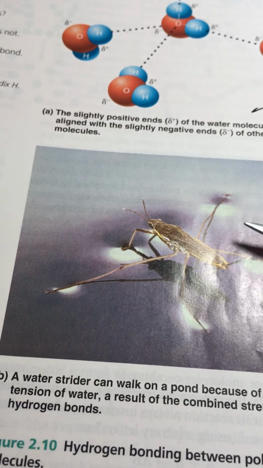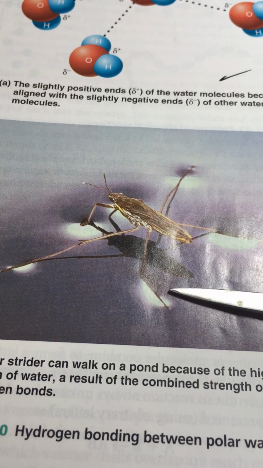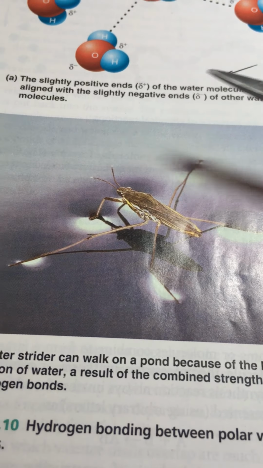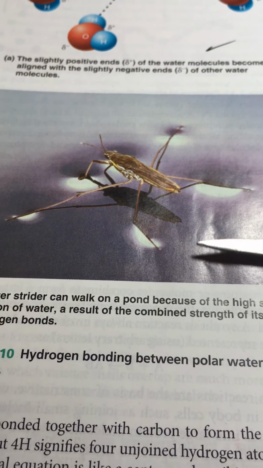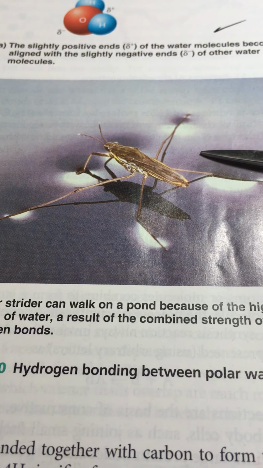And you can see that there are species that are light enough and able to distribute their mass well enough that they can literally take a little walk on the water. Water, therefore, has, shall we say, a quality that is not exactly wet.